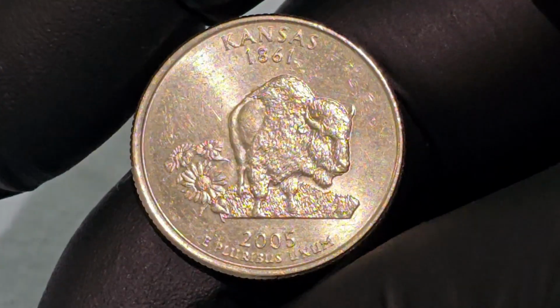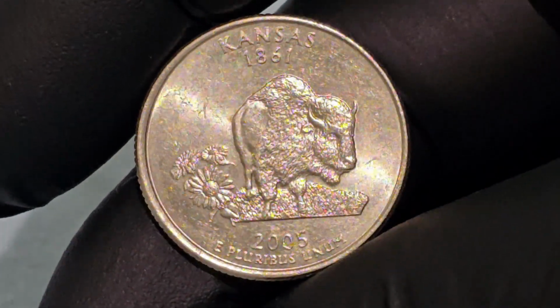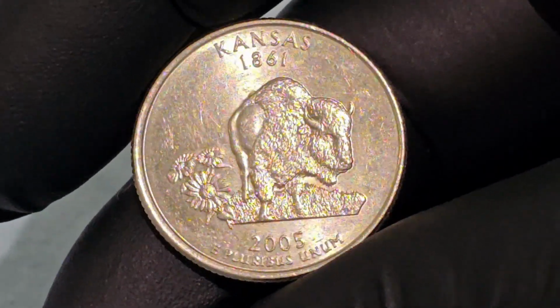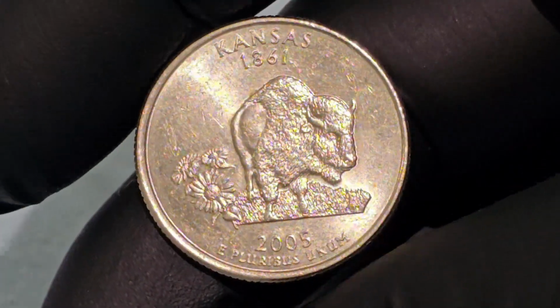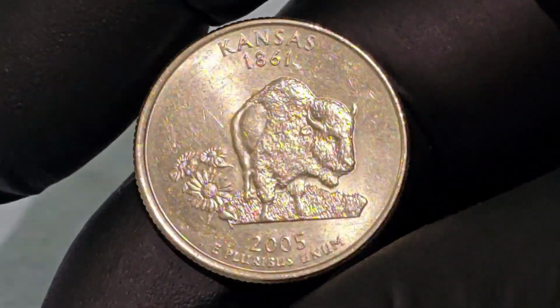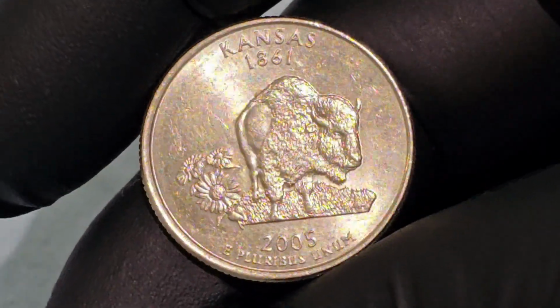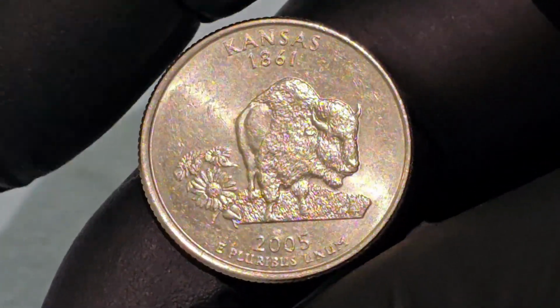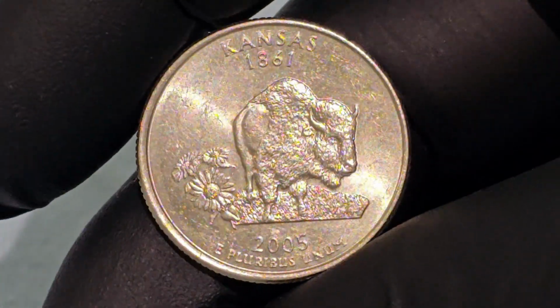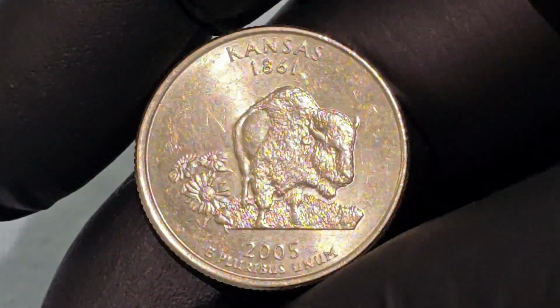Kansas had already earned a reputation as a battleground due to the violent conflicts of Bleeding Kansas, 1854 to 1859, where pro-slavery and anti-slavery factions clashed. The state's admission as a free state symbolized a triumph for abolitionists and intensified tensions between North and South.